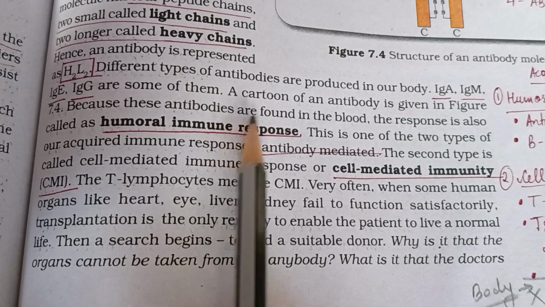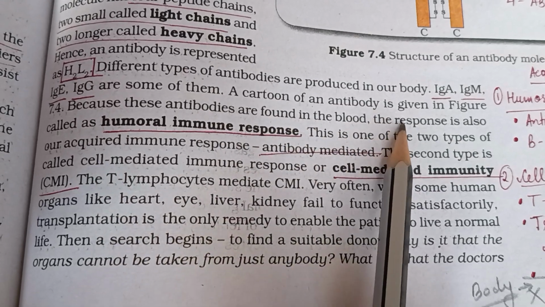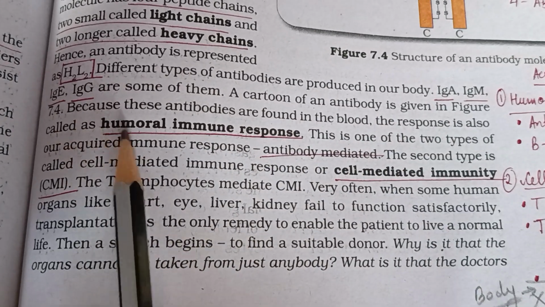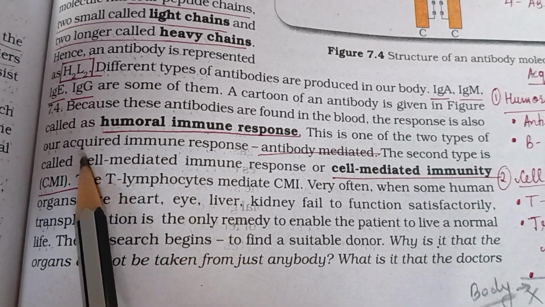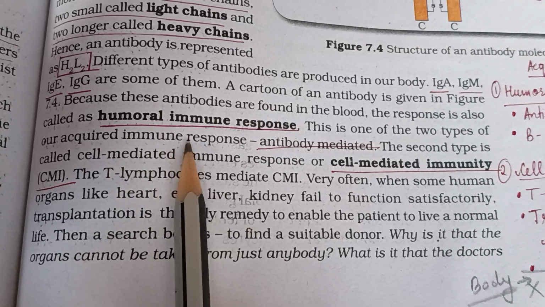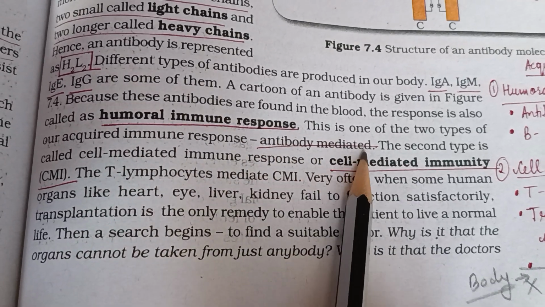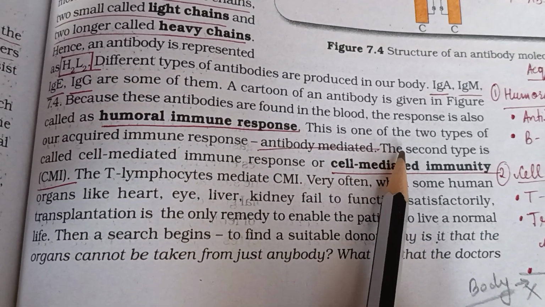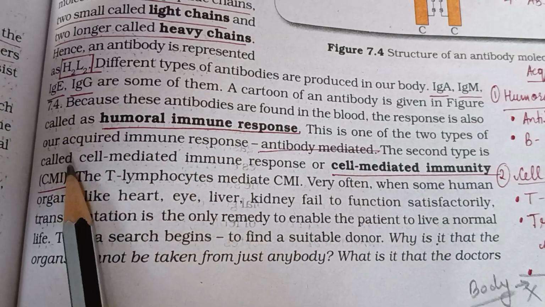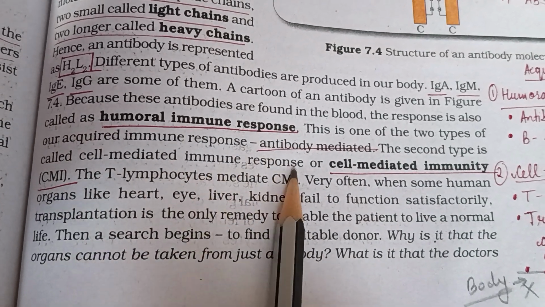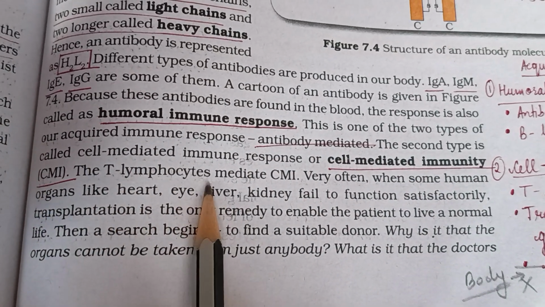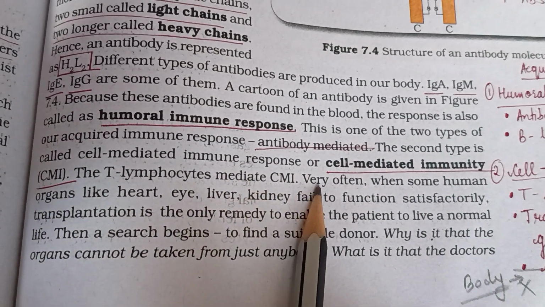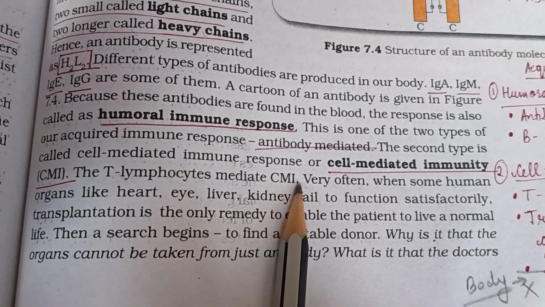Because these antibodies are found in the blood, the response is called the humoral immune response. This is one of the two types of acquired immune response, antibody mediated. The second type is called cell mediated immune response or cell mediated immunity. The T lymphocytes mediate cell mediated immunity.